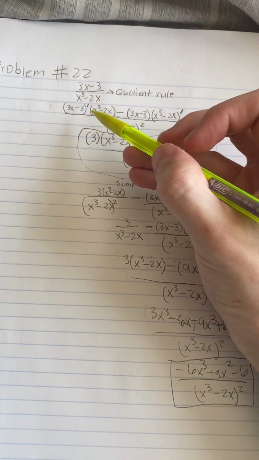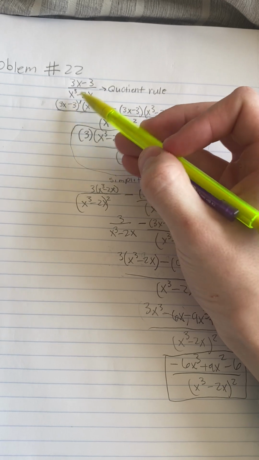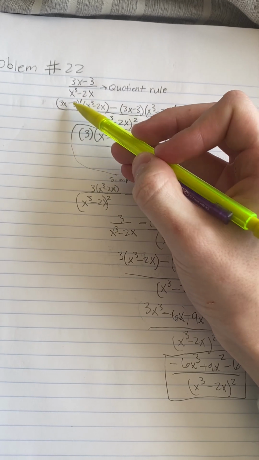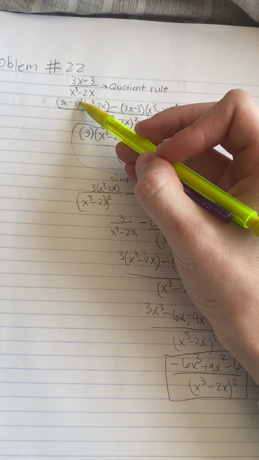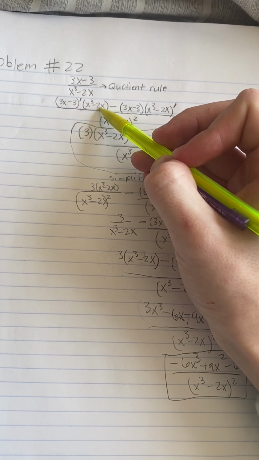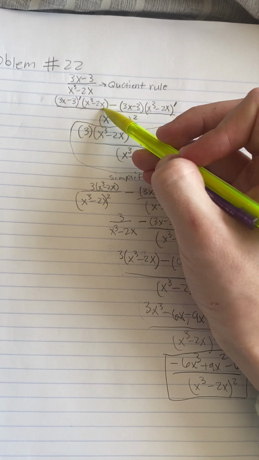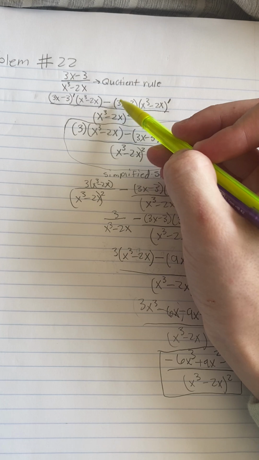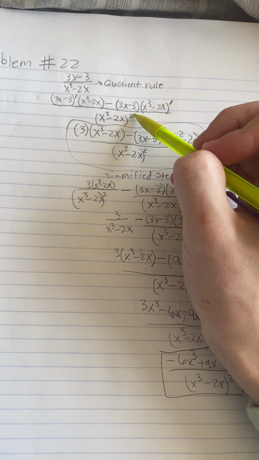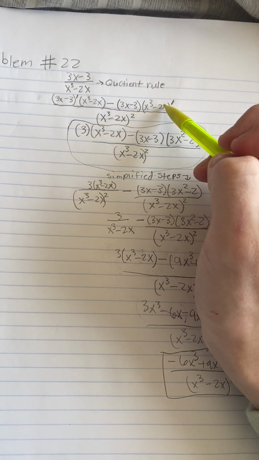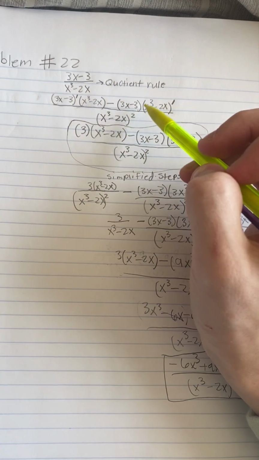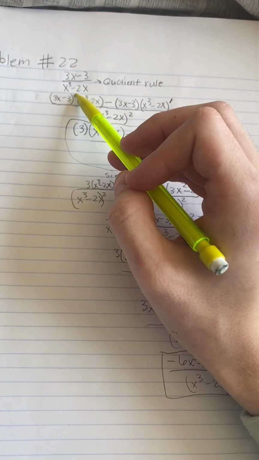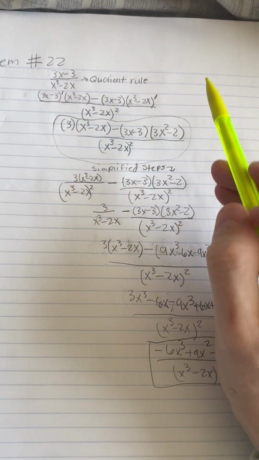So I copied the numerator over, and you do the prime of that, or the derivative of that, times the denominator, but it's just the same, and then minus the numerator times the derivative of the denominator, and then all of that over the original denominator squared.